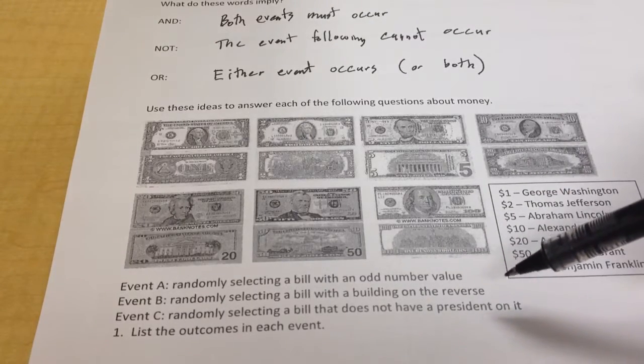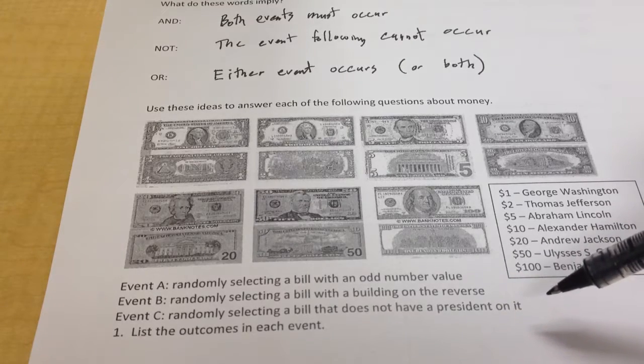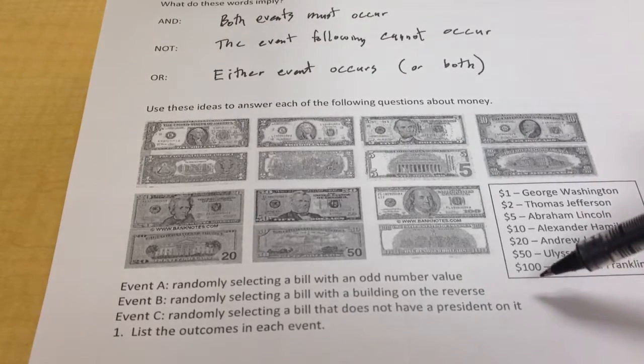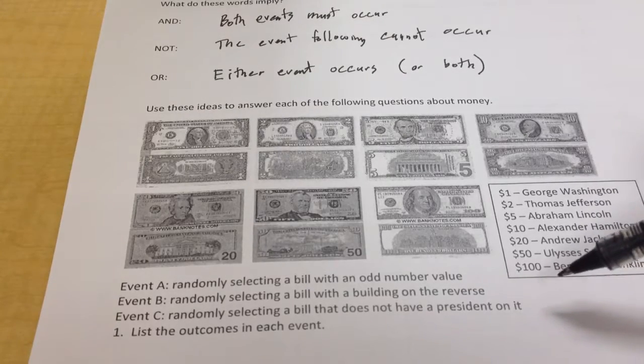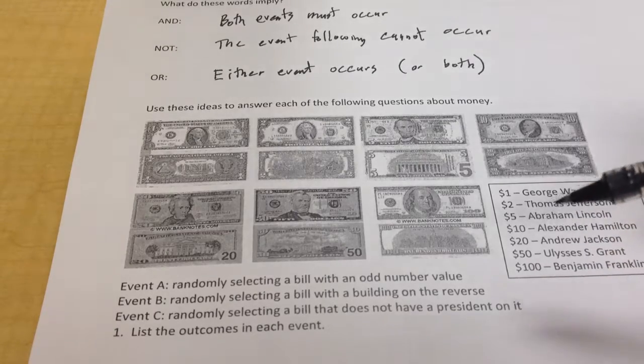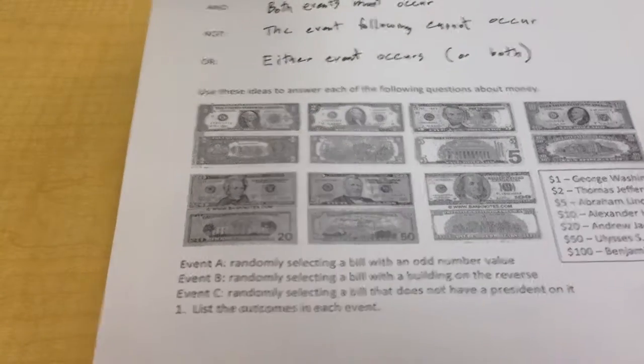Event B, randomly selecting a bill with a building on the reverse. And event C, randomly selecting a bill that does not have a president on it. There will probably be some debate about some of these, and I will ultimately decide what the way to do it because it makes it a more interesting assignment. All right, I'm going to pause it for a second, and we'll come back and talk about these.